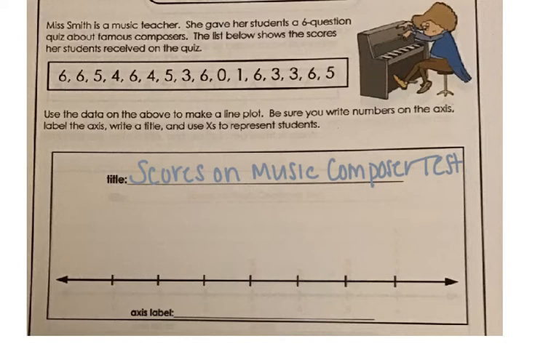And then we have to label our axis. So what do the numbers represent? In this graph, our numbers are going to represent the test scores. And now we can number our number line. So we're going to go back, look at our data, and see what our smallest number is. We can see that our smallest number is 0, so our graph should start with 0. And then we're going to see what our biggest number is. Our biggest number is 6, so our graph should end with 6. And then we can simply fill in the rest of the numbers.